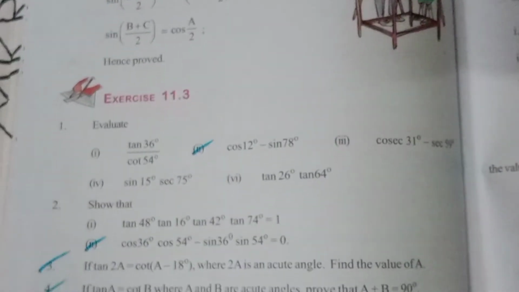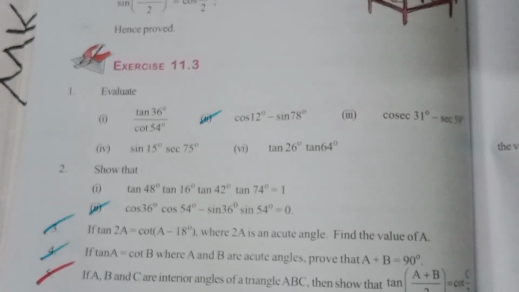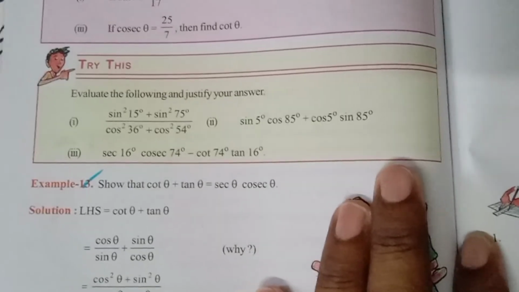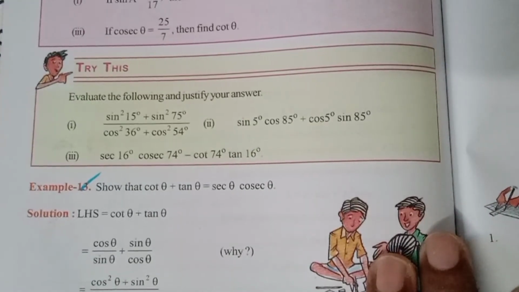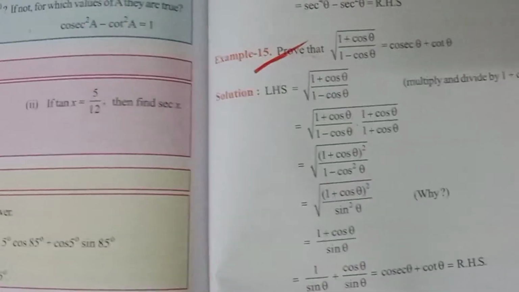Exercise 11.3: first Roman, second one; second Roman, second one, and third and 4. These are very, very important for one mark and two marks. Next, if you go to page number 290, example 13 is very, very important. Next, example 14 is also very, very important. In 11.4, problems 2 and 3 are very, very important.